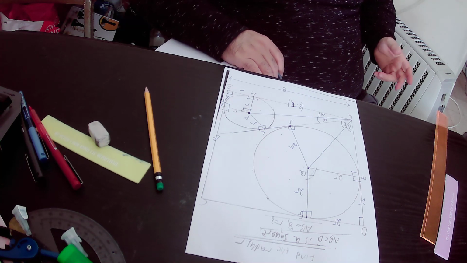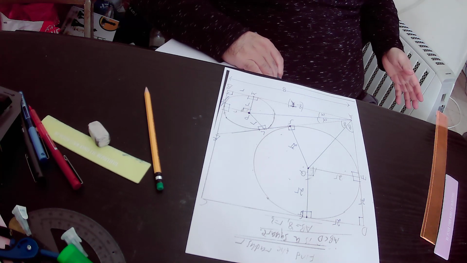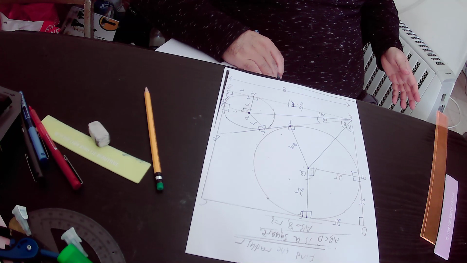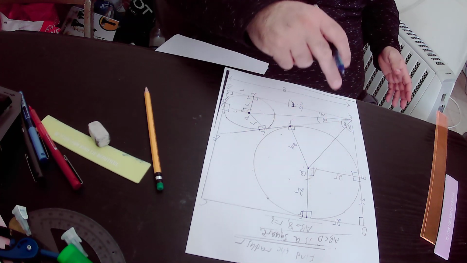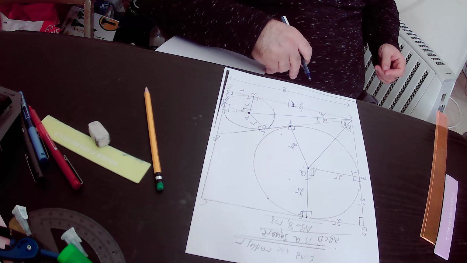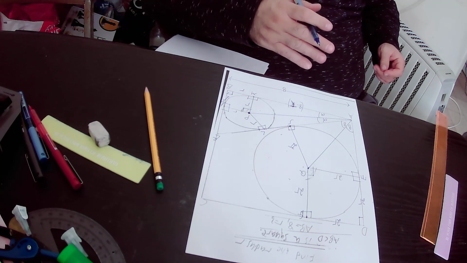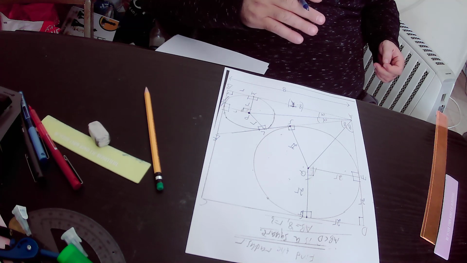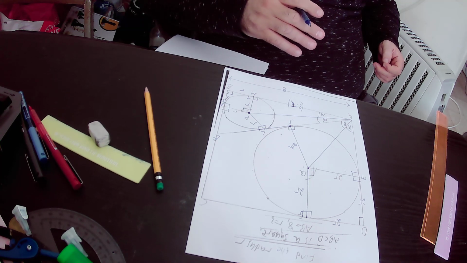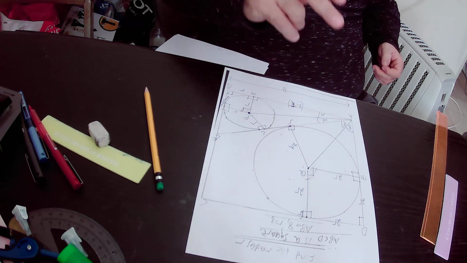So actually we have quadrilateral DGEQ that has 4 right angles and 4 sides that are equal to each other, therefore it is not just a rectangle but a square. So quadrilateral DGEQ is a square.